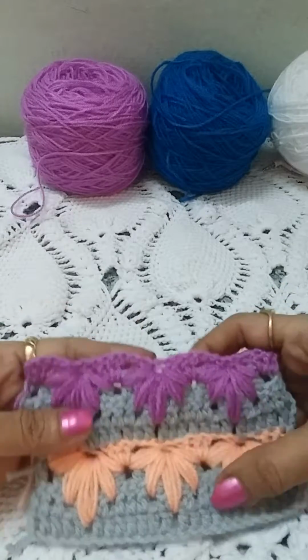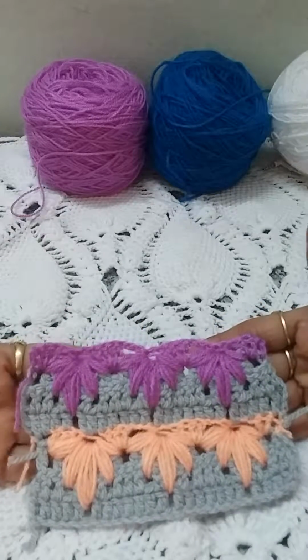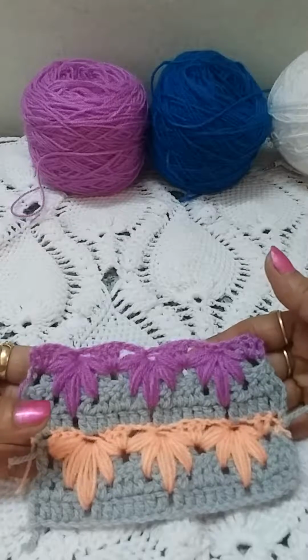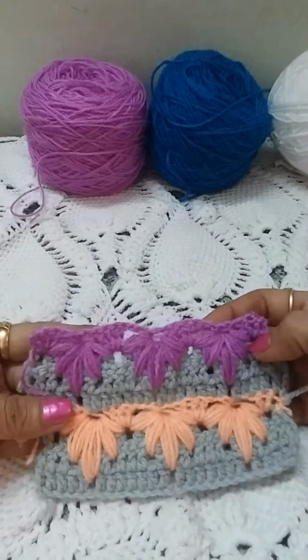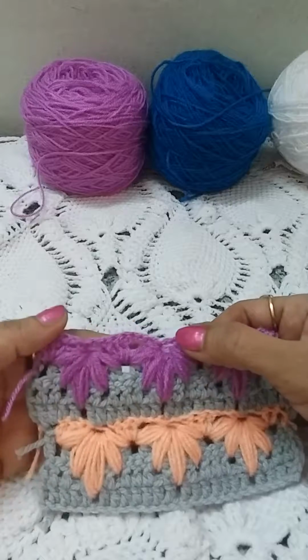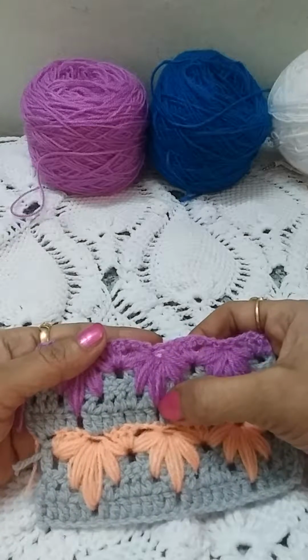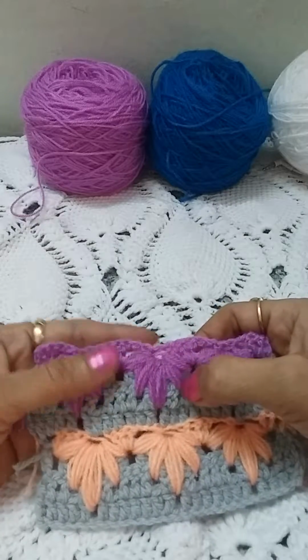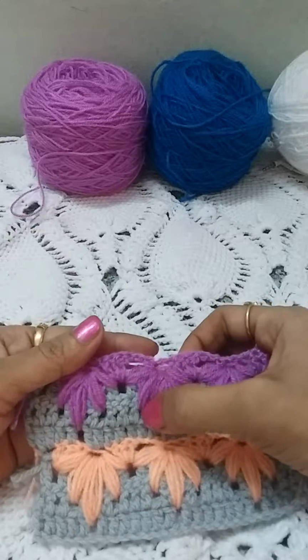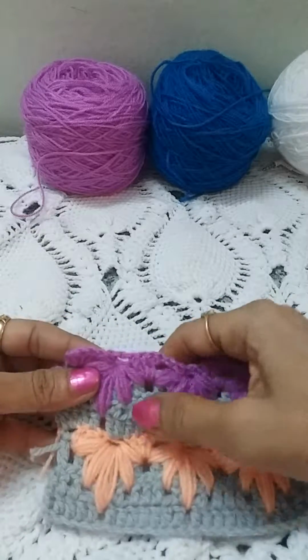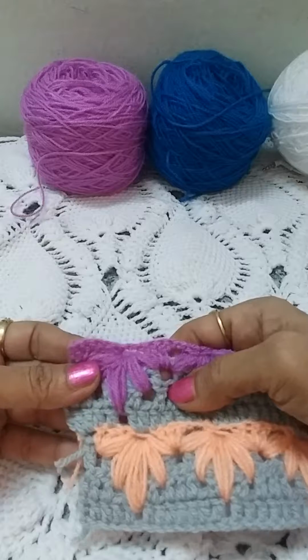We are making today this beautiful stitch. This is puff spikes stitch. Here we are using these puffs like a spike stitch, and for that we are creating such windows.